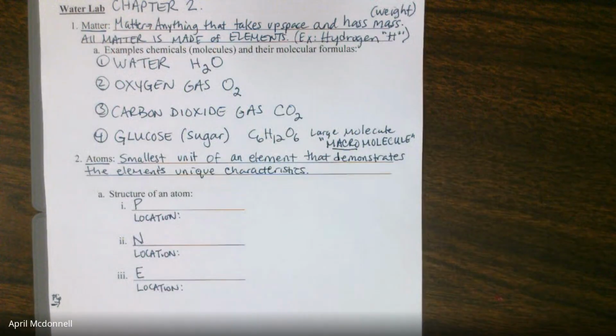So what are some examples of the unique characteristics that elements have? Well, elements have different sizes. They also have different masses, which means they weigh differently from each other. Those are two examples of unique characteristics demonstrated by different elements.